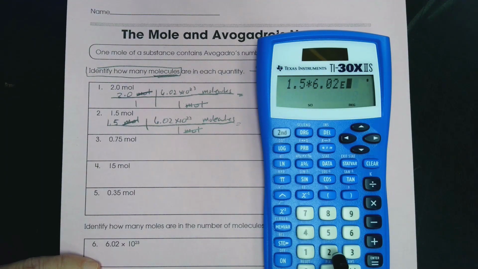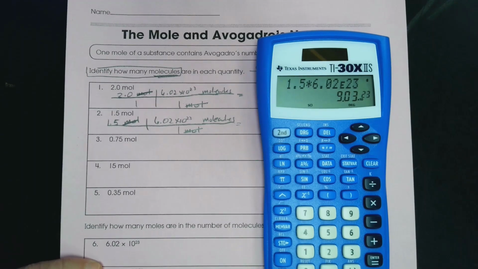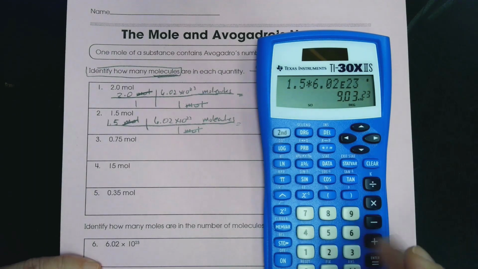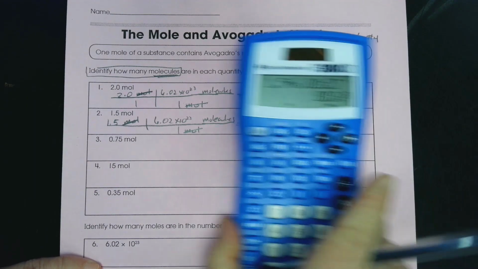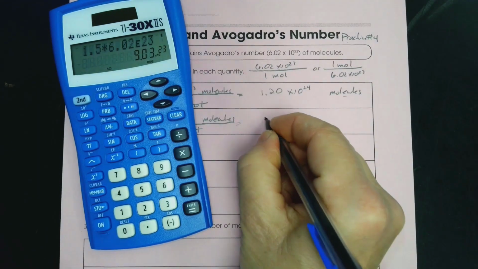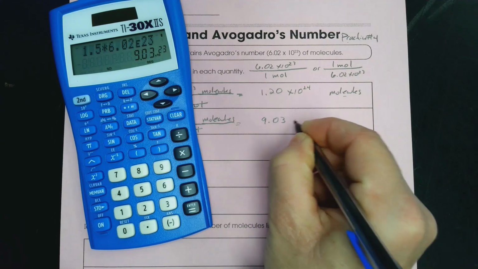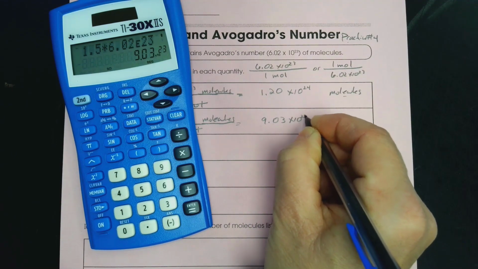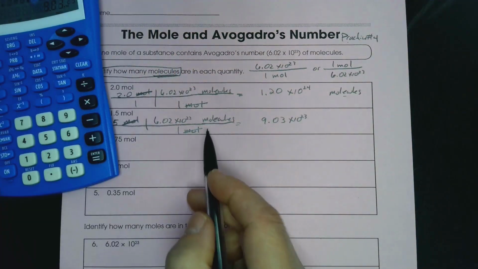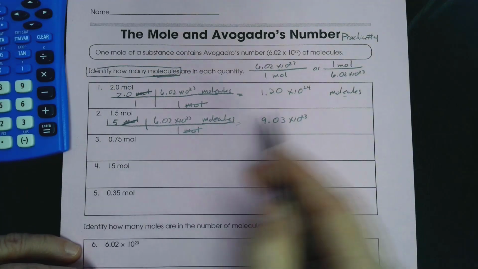Now I can type in my exponent, 23, and that equals 9.03 times 10 to the 23rd, so that's what I'm going to write right here. And the unit I have left over, because I crossed the others out, is molecules.